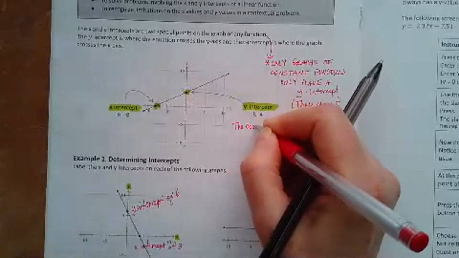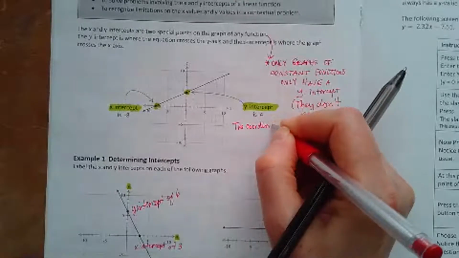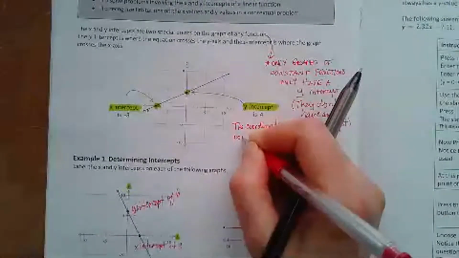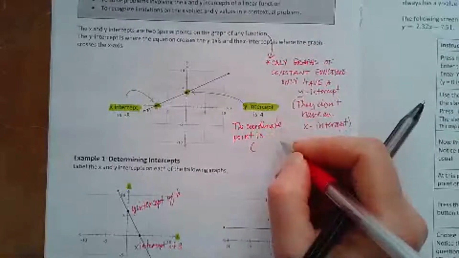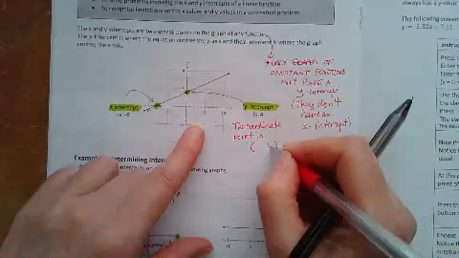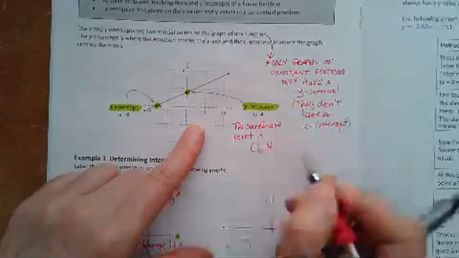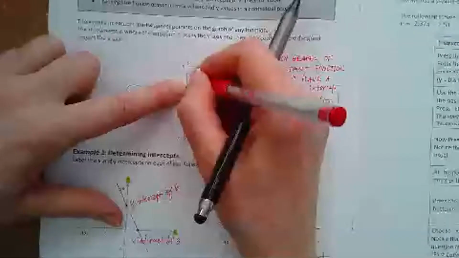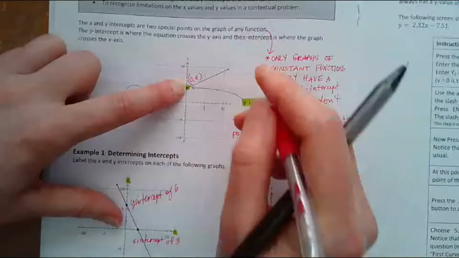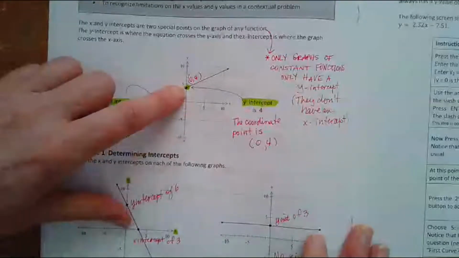So the coordinate point is, remember coordinate points have an x and a y value? So any intercept will have one of the coordinates as 0. And you can clearly see that this point would be the point 0, 4. The y-intercept is 4. The coordinate point is 0, 4.